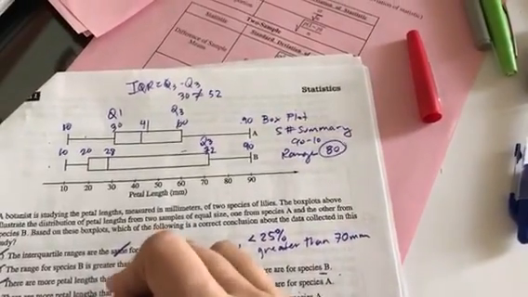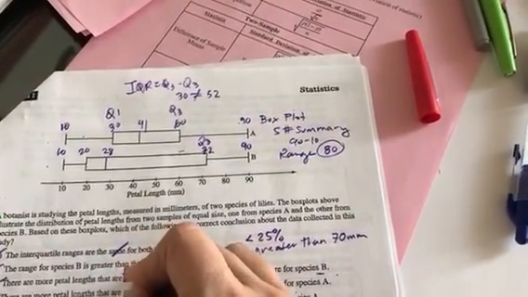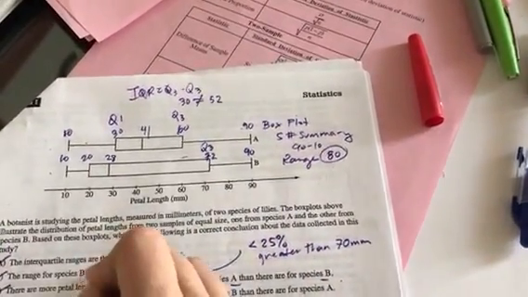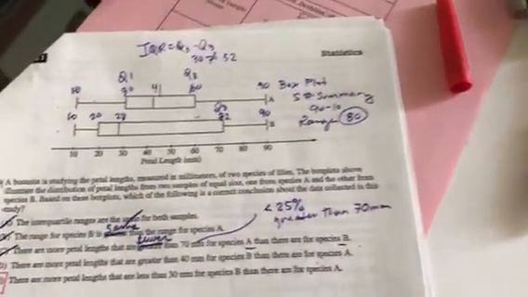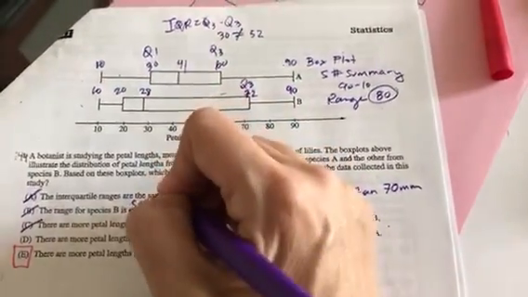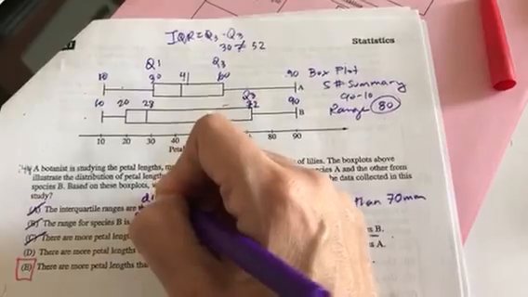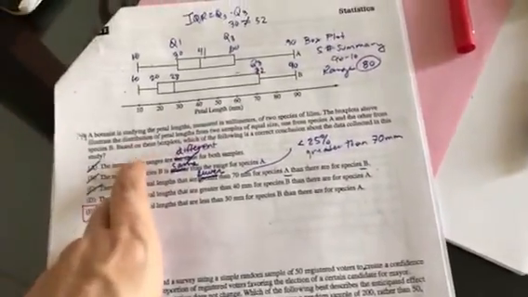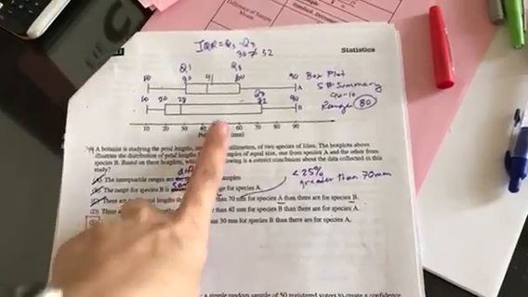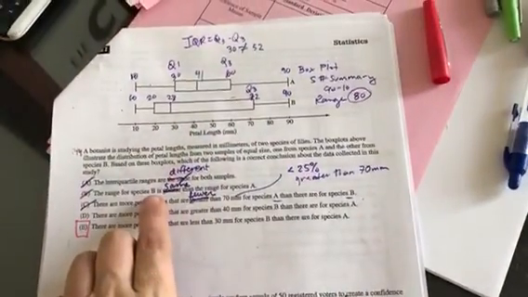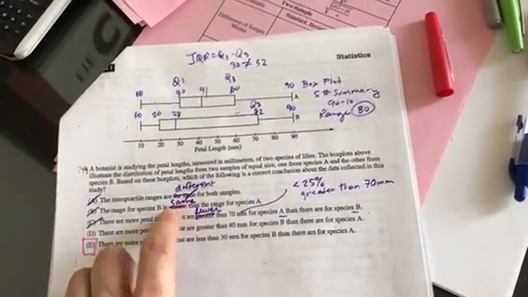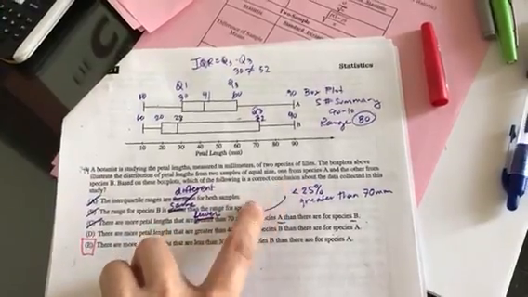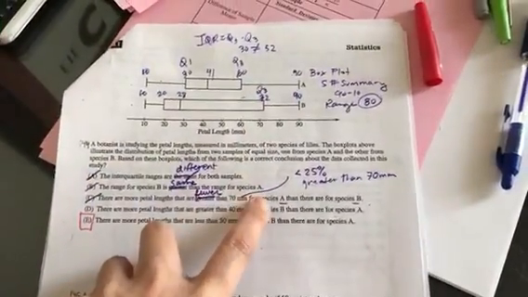In fact, there's fewer. If I had to rewrite this, the interquartile range is different between the two distributions. So I'm just kind of going back through and making them true statements. The ranges are the same. It appears there's fewer for A than for B.